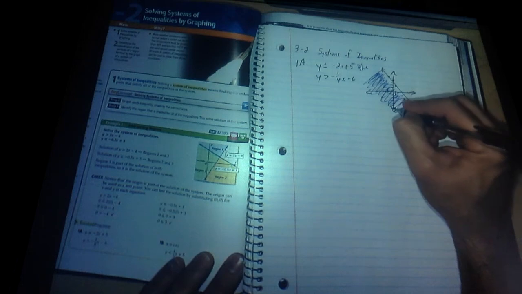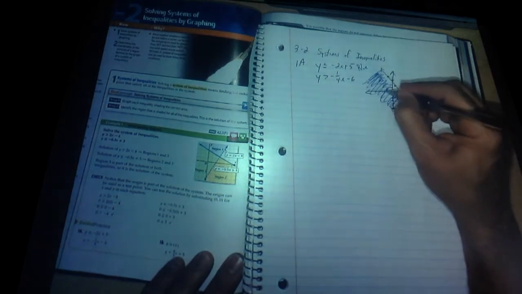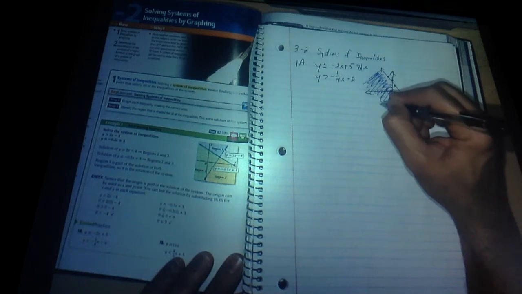Now the slope says that I can go down 1, right, 1, 2, 3, 4, all right? Or I can go up 1 and I can go left. 1, 2, 3, 4. Put my dots. Now if you'll notice, I'm going to shade greater than, but I don't have an equal sign here, so this is going to be a dotted line. Going on and on forever and ever, okay? If I need to continue this one further, I can.